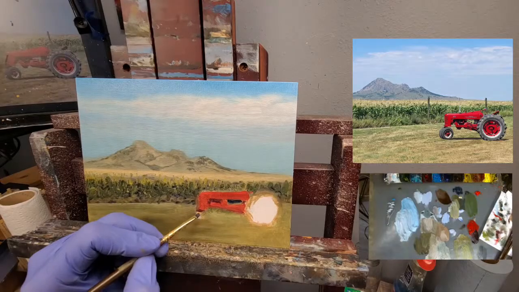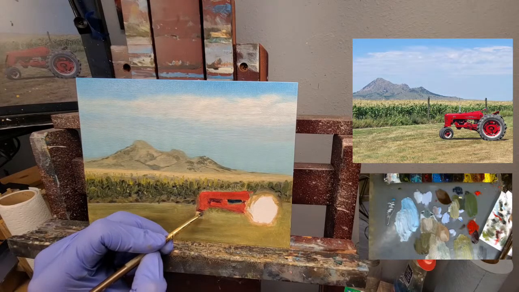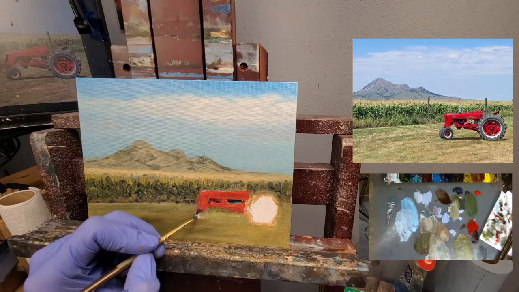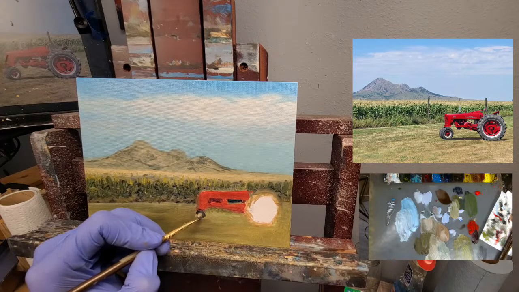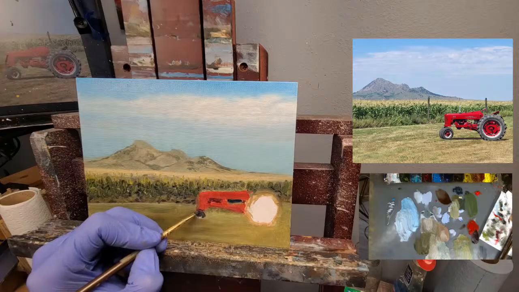Okay, let's see if we can start to draw in a shape that sort of, oops.